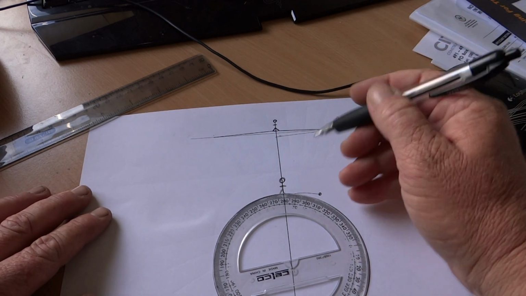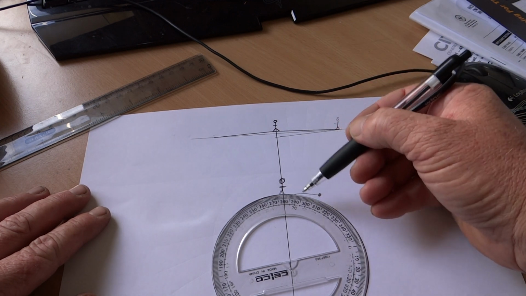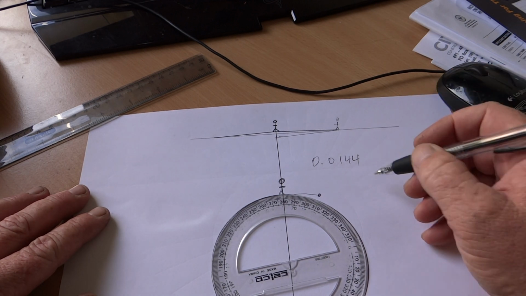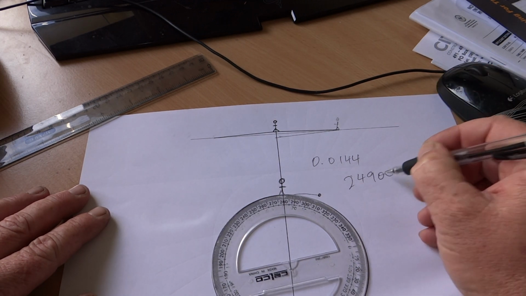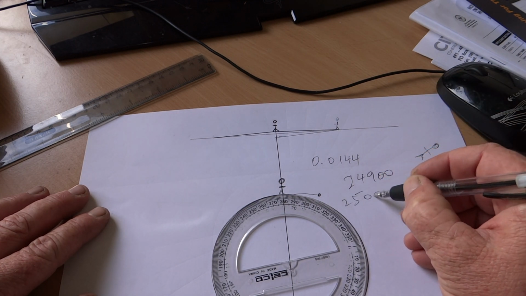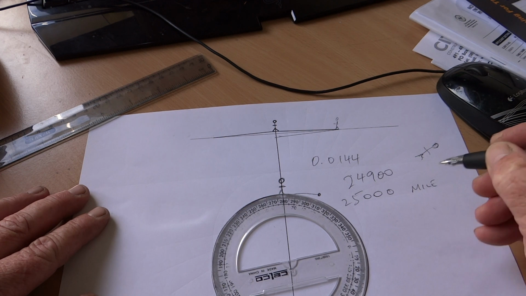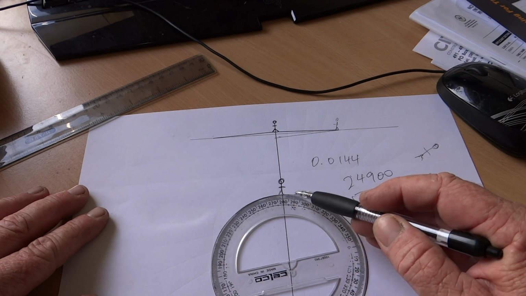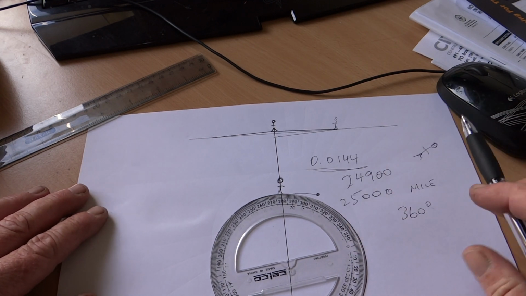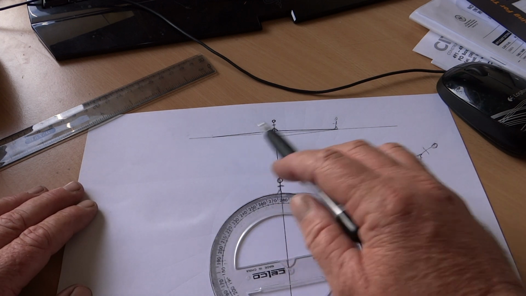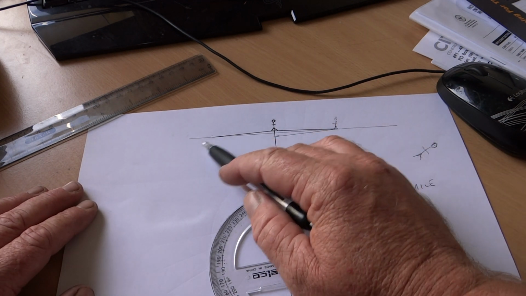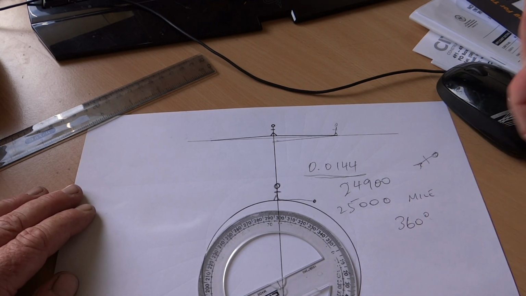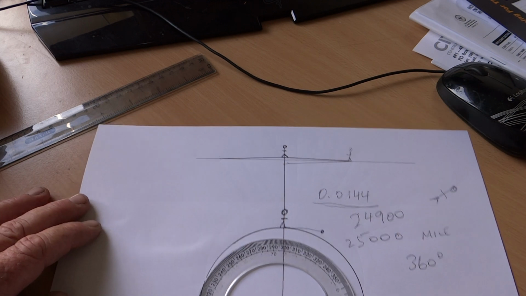And to work out every angle for every mile, it's 0.0144, because if you times that by 24,900 miles or even 25,000 miles, you get 360 degrees. So it's basically giving you an angle per every mile, and if you work that angle out, it's 8 inches and 8 inches either side of you, which would be 16 inches here and 16 inches here. So that's basically proves to me that we don't live on a ball.